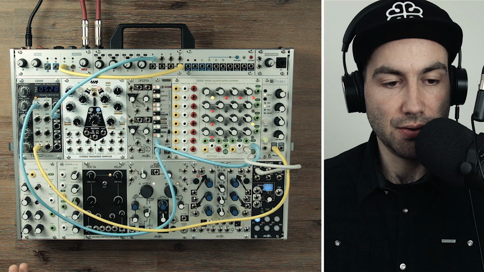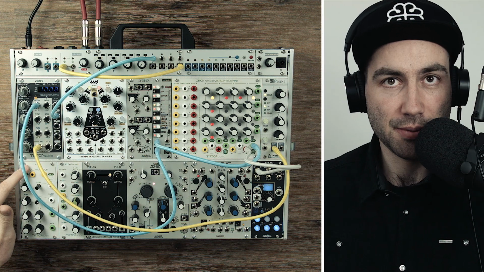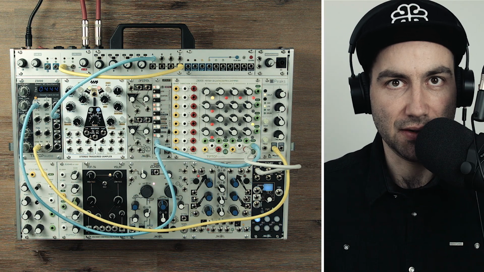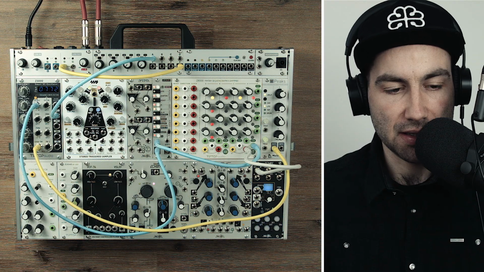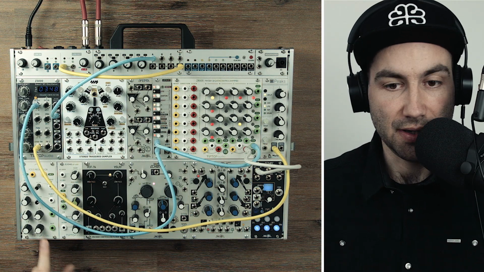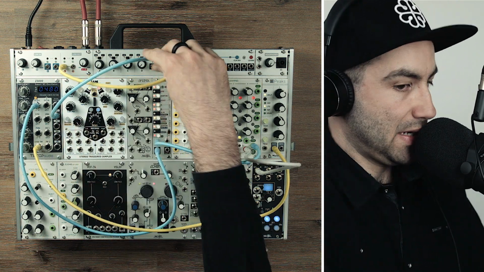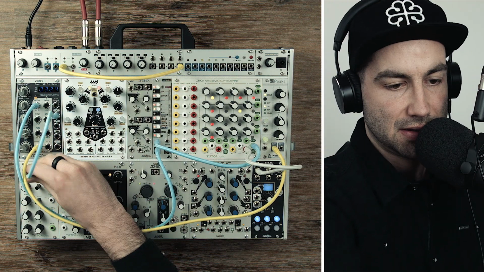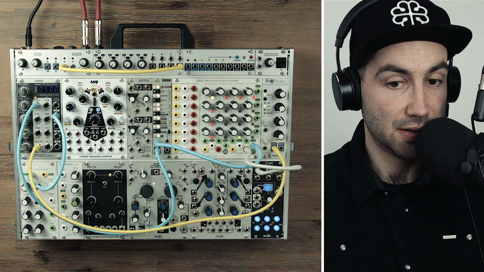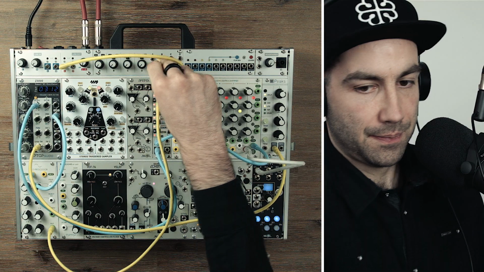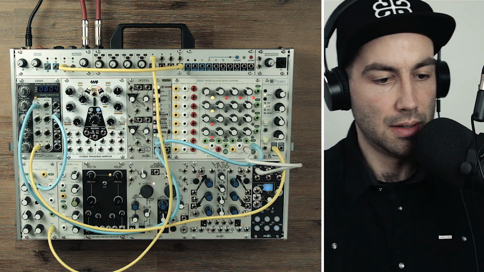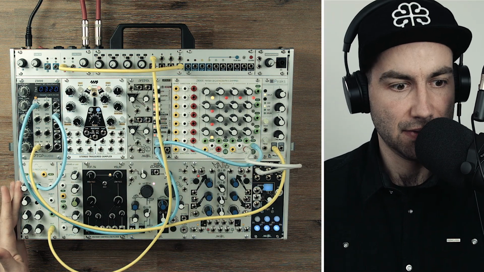So another way to do it is to run the sine wave through something like a fold processor, which folds the wave on itself, which results in more harmonics as well. So let's do that just for fun. So instead of going straight to my mixer here, I'm going to go into the fold processor. And then from the fold processor, we're going to go into the mixer. So now I can fold the wave.